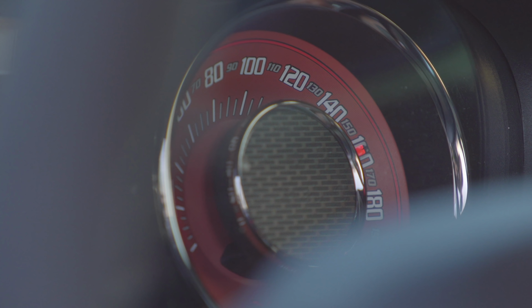both the speedometer, oops, battery on my mouse died. Oops. And the RPM. Do you say RPM? Gosh, I think you do.